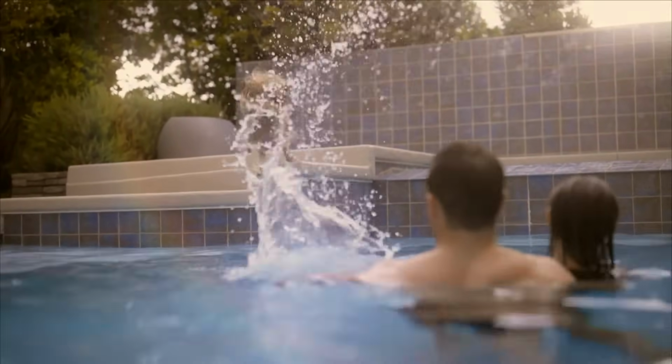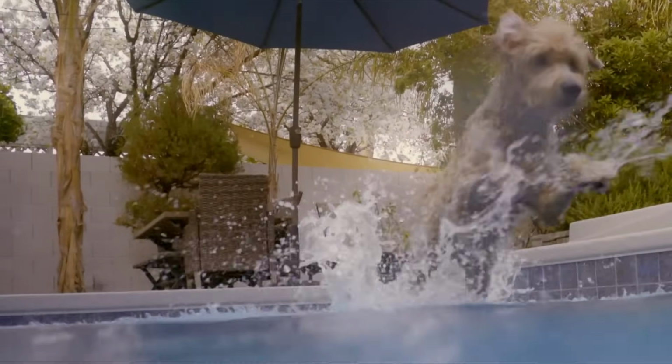So now we have an underwater perspective. So this might be an easy way for you guys to do some underwater stuff without actually having to pay for this crazy price for the exact housing for your camera. So that was really fun to do.